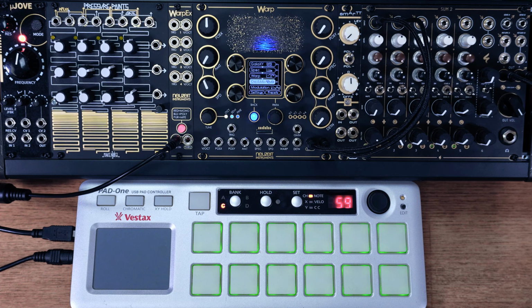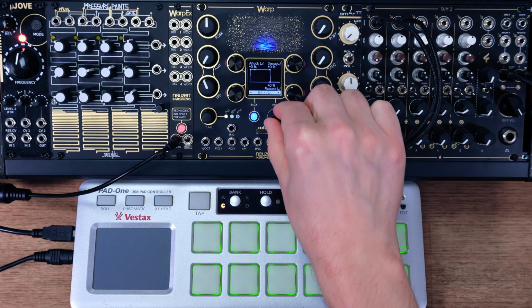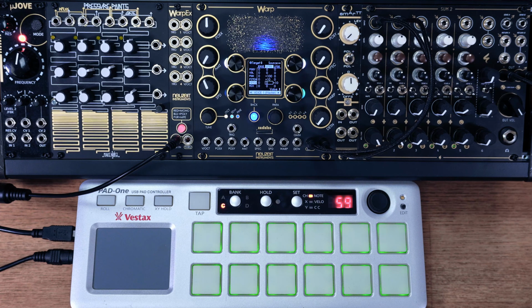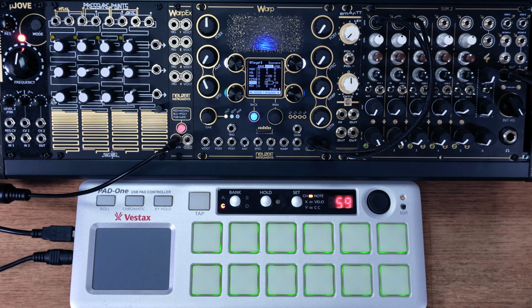In monophonic mode, warp lets you adjust each of the 2 oscillators across the 4 voices individually, giving you control over a total of 8 oscillators. You can even set each oscillator's pitch independently. In this example, I've added random pitch modulation to each oscillator using the amount control, creating a super fat chorus effect.